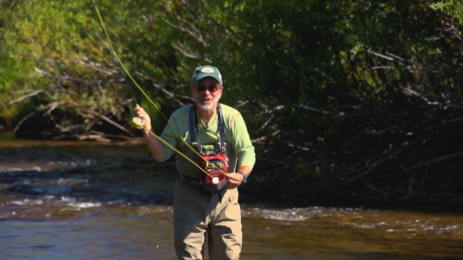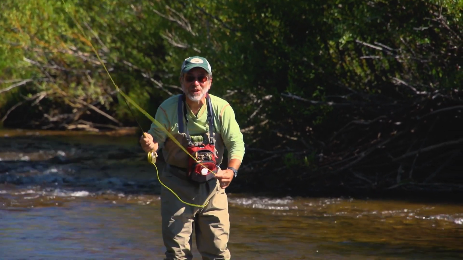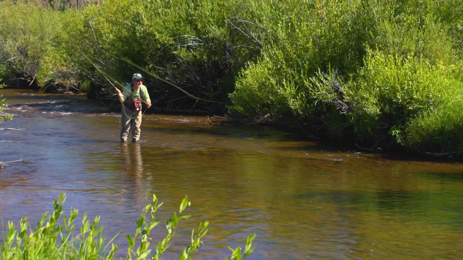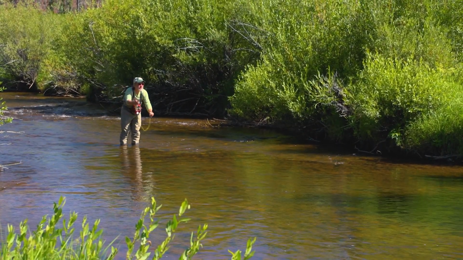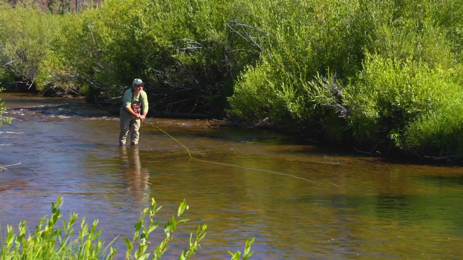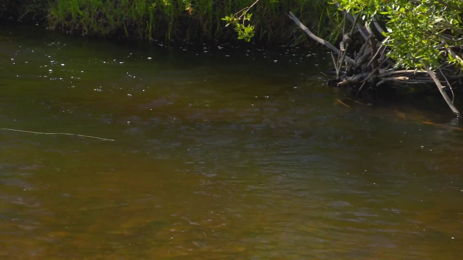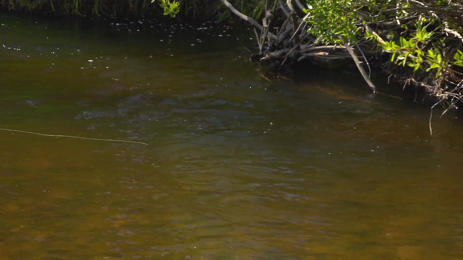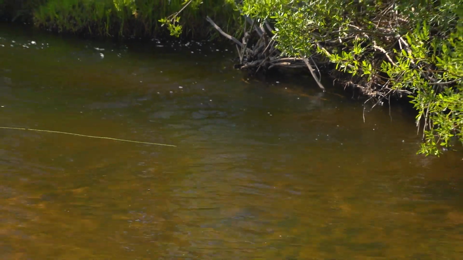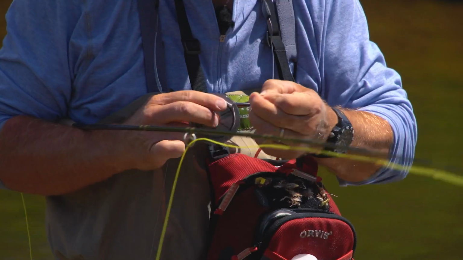I'm false casting off to the side, the fish are over there, and now I'll aim high and drop my rod. That gives me some nice slack. You see how that slack has to straighten out? And that's gonna give me a drag-free drift. So aim high and then drop.